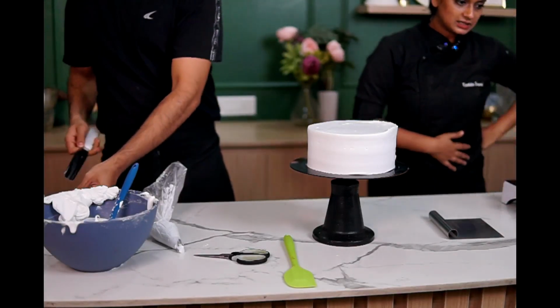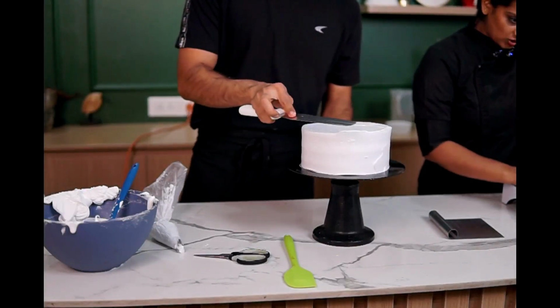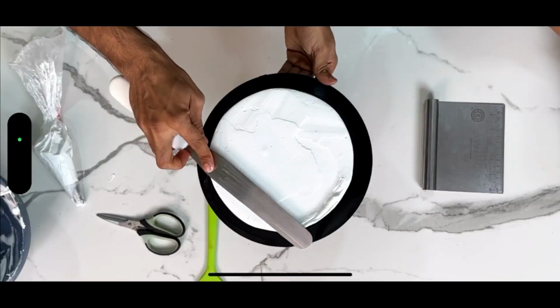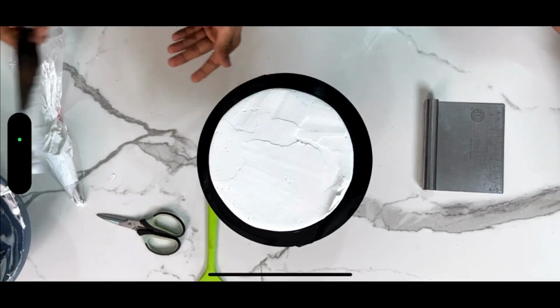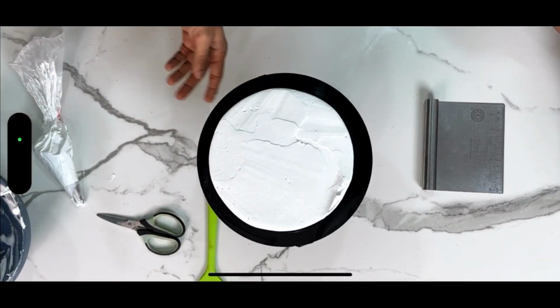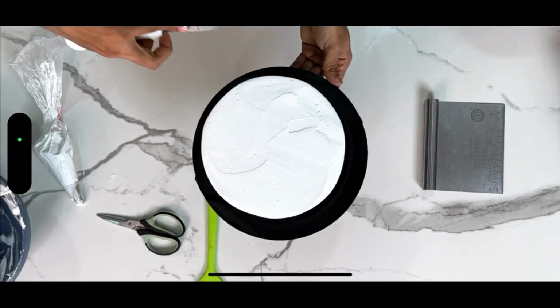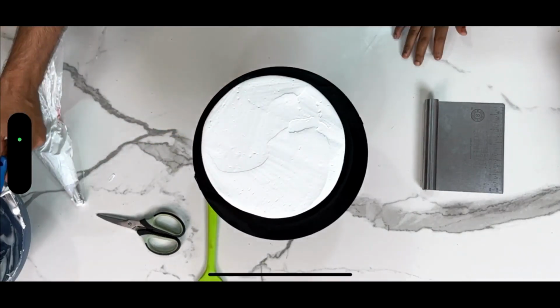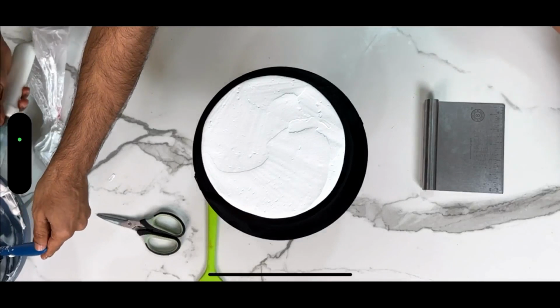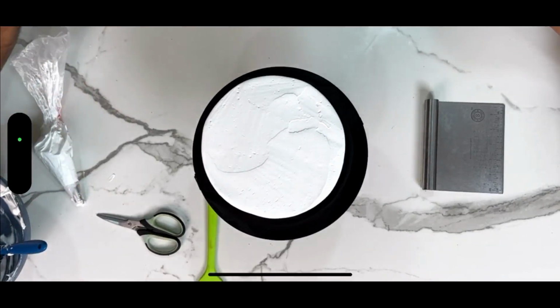So the serrated knife brand I am using is Victorinox. Chemistry was never my favorite subject. Someone is asking, is chemistry your favorite subject? Because I explained nice. Chemistry wasn't my favorite subject. But I like the way things work in baking.